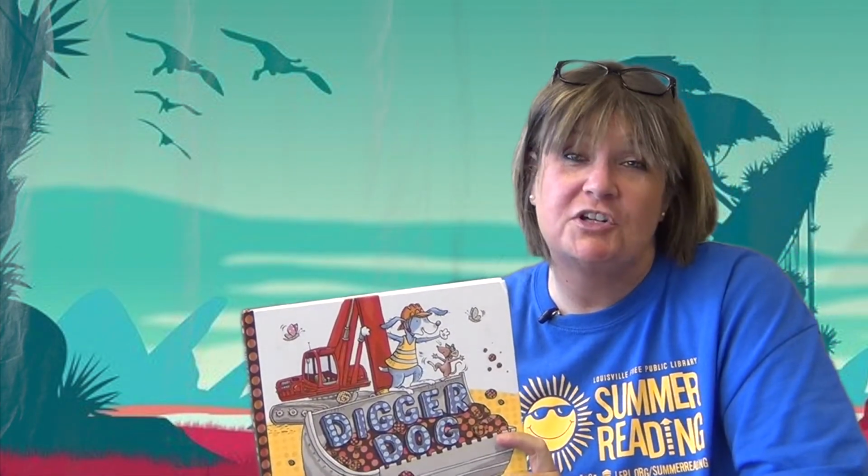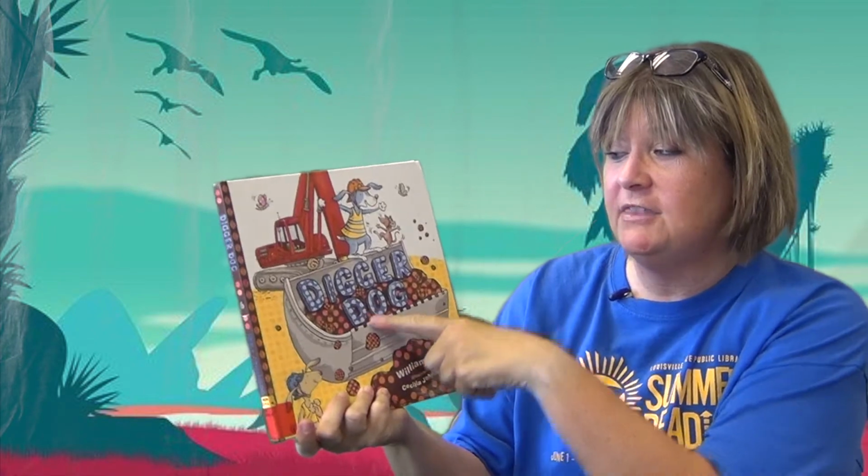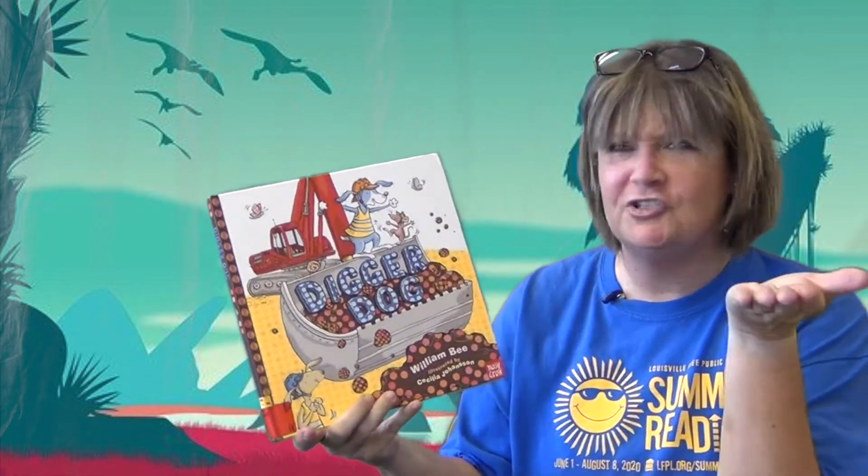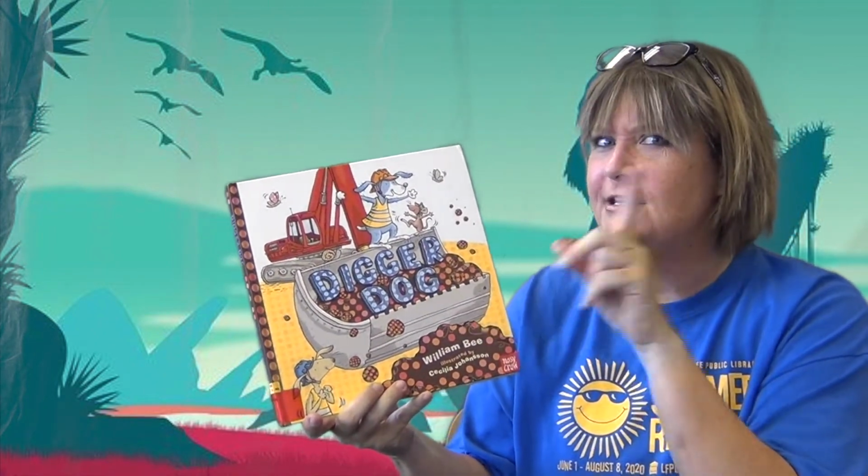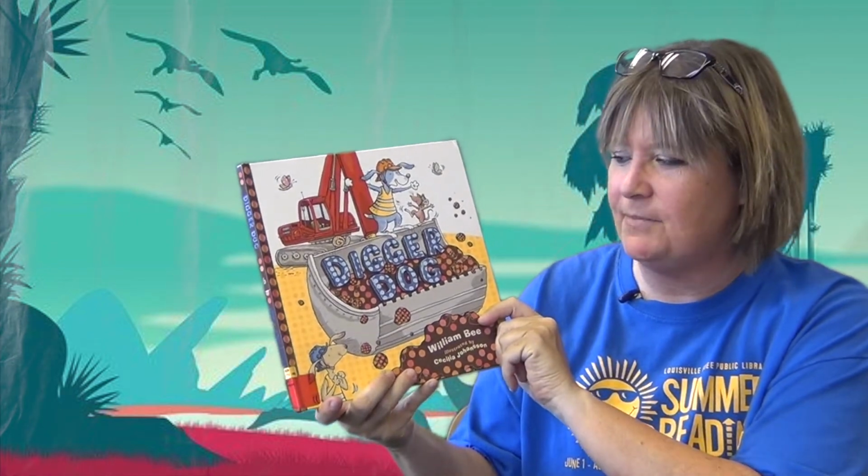All right, so since we were talking about paleontologists, which are scientists that study fossils to learn more about dinosaurs, I thought we could read a fun picture book. The name of this book is called Digger Dog, and there's a dog on the front, so I don't see anything about dinosaurs, but just you wait, something fun is going to happen.